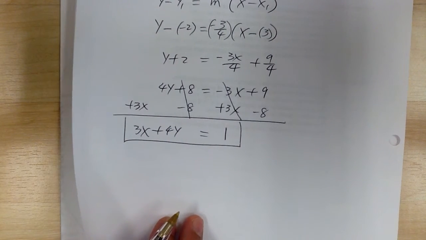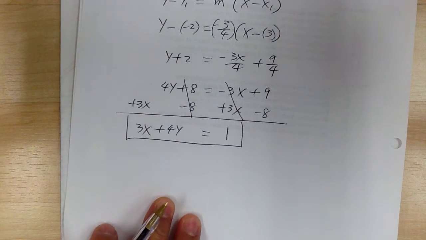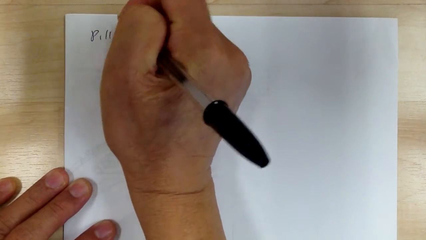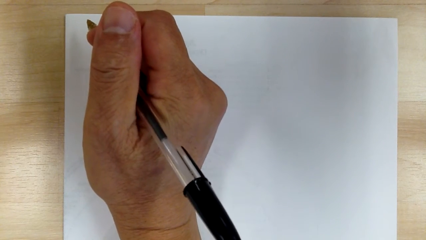Okay, so let's go to page 118. Numbers 1 through 12 are the same as the example we just did. You have a point, you have a slope, so you start with the point-slope form. Now let's do number 14.